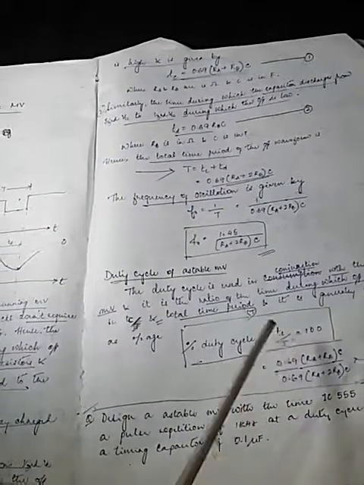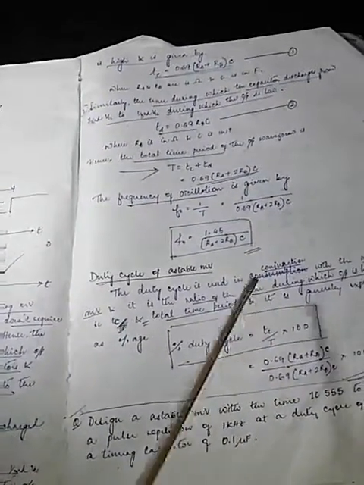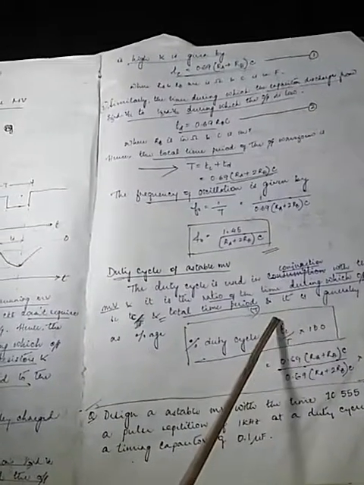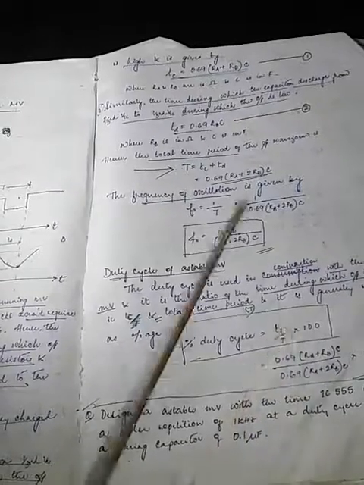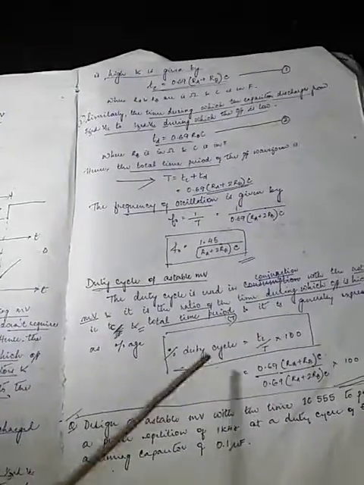So the duty cycle is TC divided by TC plus TD. We don't need that expression, but I'm just telling you that duty cycle is charging time divided by total time, charging time divided by charging plus discharging. You remember T on divided by T on plus T off, so you can correlate this expression with that.